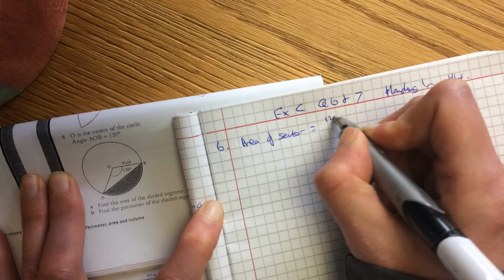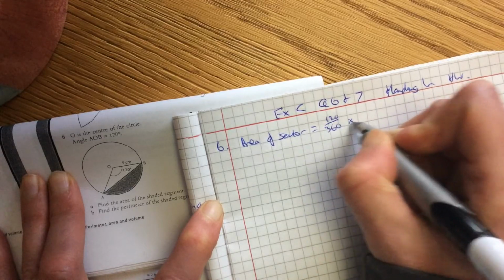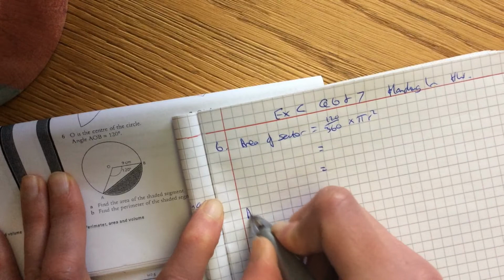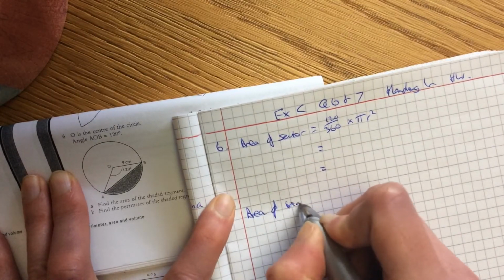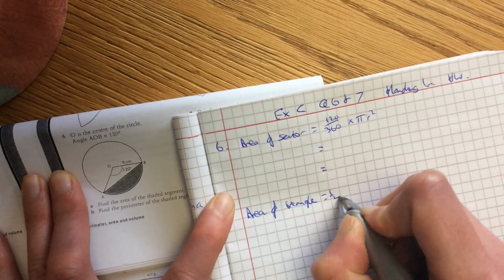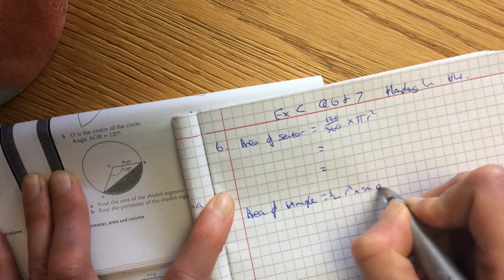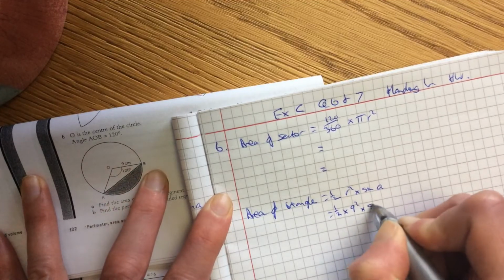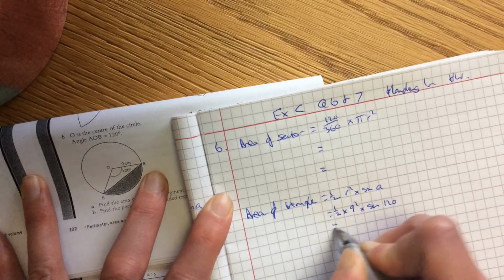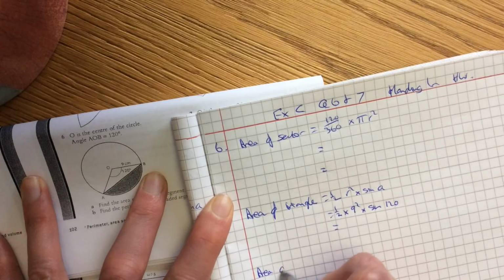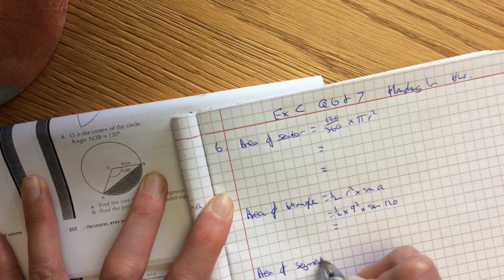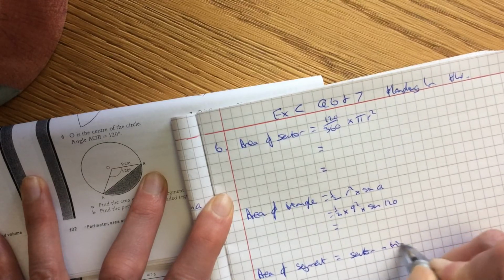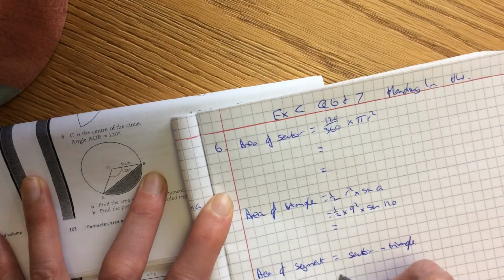It would be the angle out of 360 times pi r squared. So I'd like you to put your numbers in and work that out. Then do the area of the triangle, which is a half r squared times sine the angle. So it'll be half times the radius, which is 9, squared times sine the angle. And then I'd like to see area of segment. So it's going to be the sector, take away the triangle.